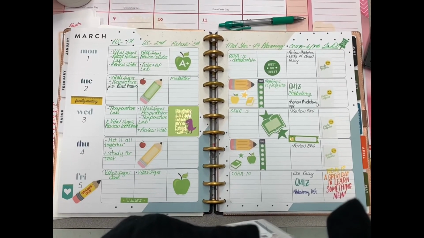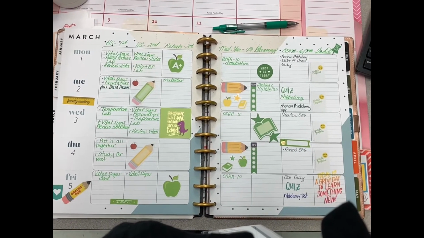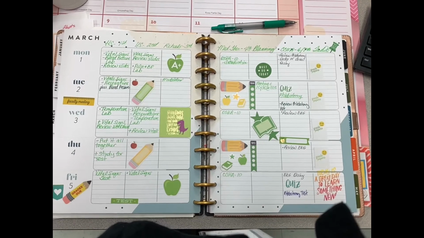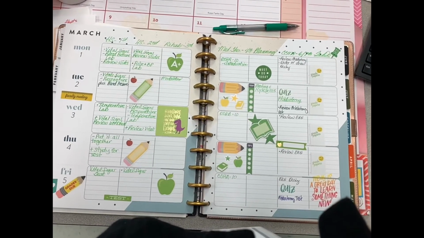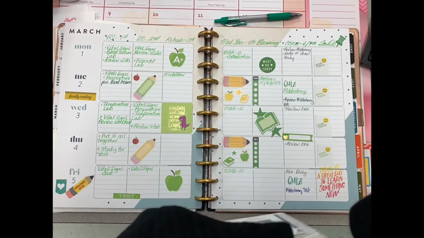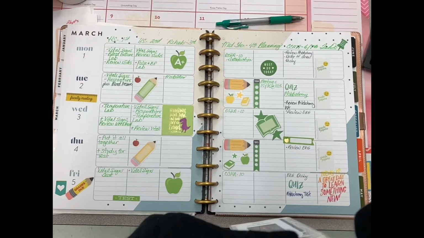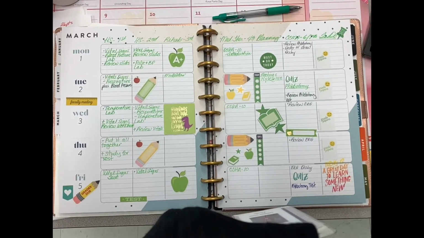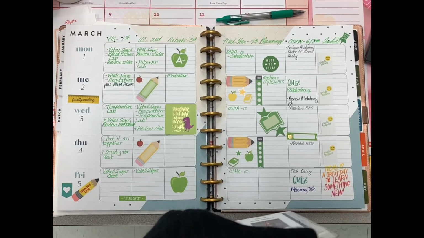And then today's my short day, so I have planning and have a meeting during planning. And then my CCMA class, my clinicals, they're going to have a quiz on the order of draw. And we're going to do some more review on phlebotomy. So March the 2nd is today, and I wanted to show you a little bit of my calendar.